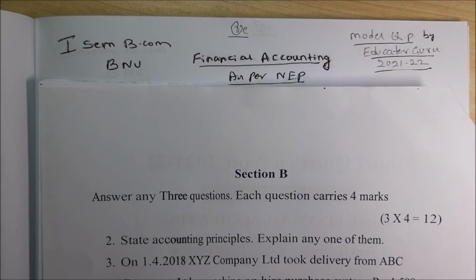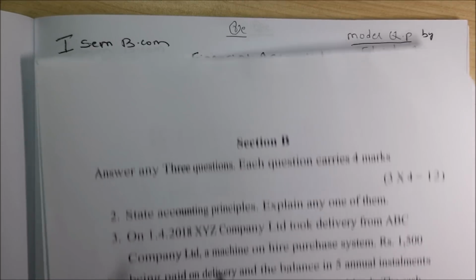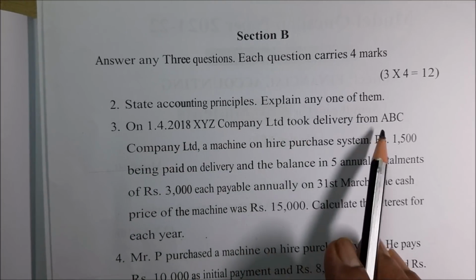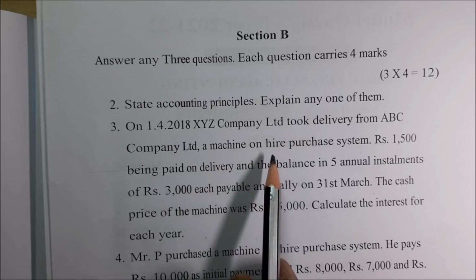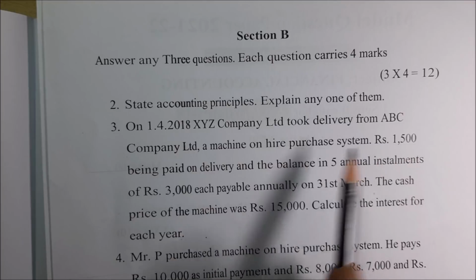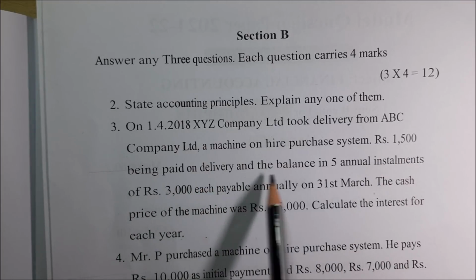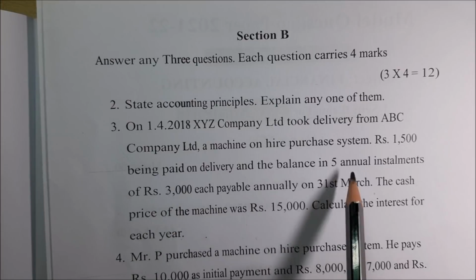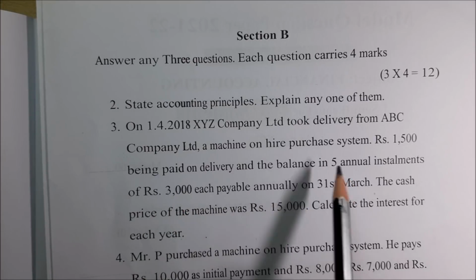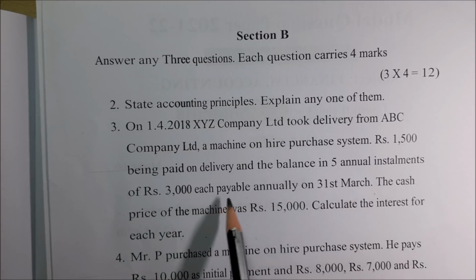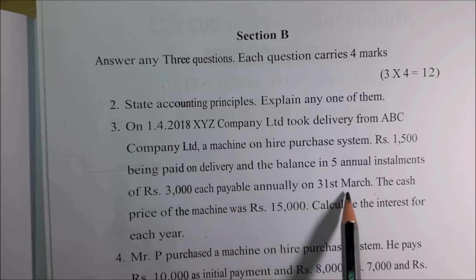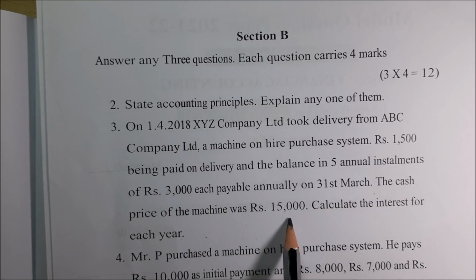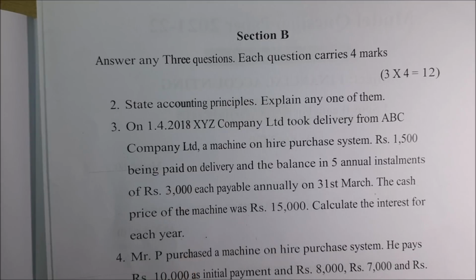Now, question number 3 in section B. On 1/4/2018, XY Company Limited took delivery of a machine from ABC Company Limited on hire purchase system, rupees 1,500 being paid on delivery, and the balance in 5 annual installments of rupees 3,000. That means each installment is the same amount. So 5 into 3,000 comes to 15,000, each payable annually on 31st March. The cash price of the machine was rupees 15,000. Calculate the interest for each year.